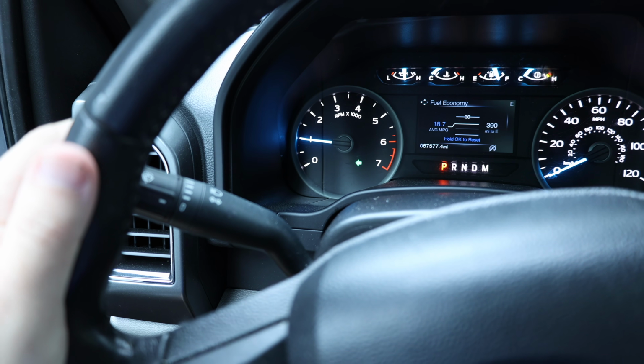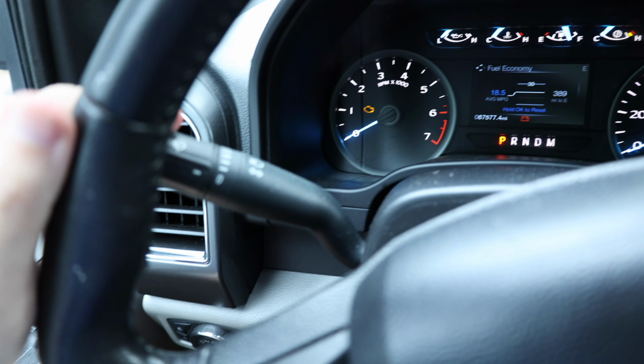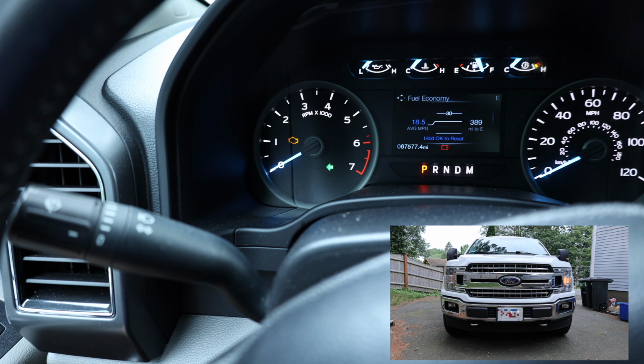Now my number 1 mod, and I'd say it's the thing that I use most every single day when I'm driving my truck, is the changing of the blinkers. So on the F150, when you get it, it comes standard with 3 blinks when you use the lane change function. So you push the turn signal stalk halfway, it'll beep, blink 3 times, and then turn off. Now what I prefer is actually changing it to 5 times. It gives you more time to change lanes. You can signal a little bit earlier.